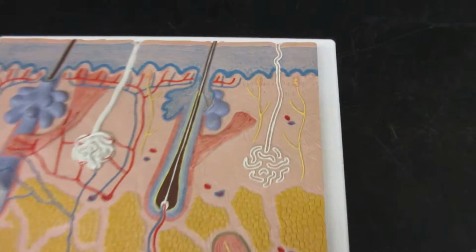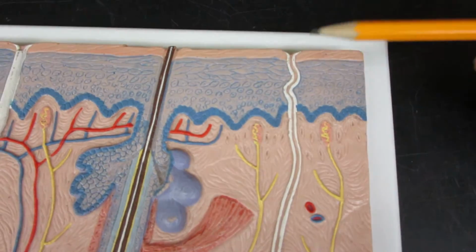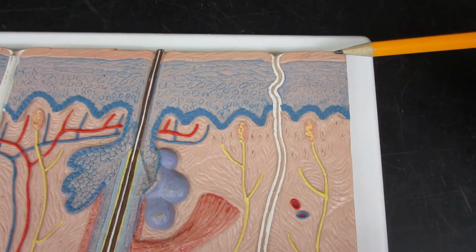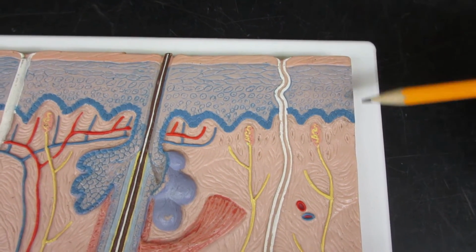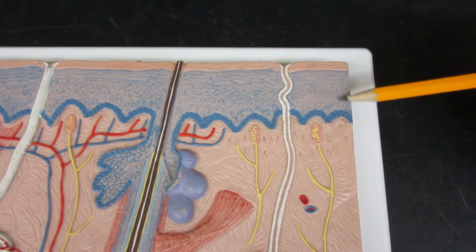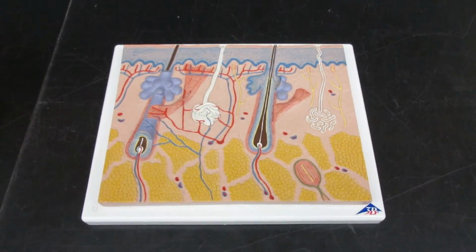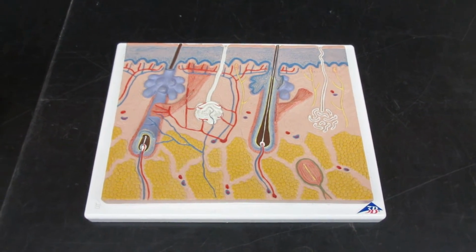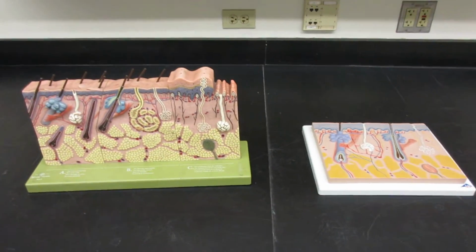So when you're looking at the surface up top, you don't have to identify the various strata, but the stratum corneum is up top and the stratum basale is down below. In between, it's really hard to distinguish the different strata there, so I won't be asking of that. Alright, so that's a little overview of these two skin models.